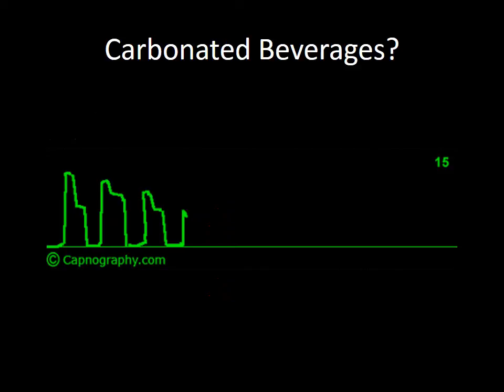What about carbonated beverages? Remember that we get these nice waveforms based on the carbon dioxide coming out of the alveoli. So let's say hypothetically you did have a patient that arrested right after they drank a soda, and you got there and you stuck the tube in the belly rather than the trachea, and you did have some sort of CO2. The point is that you probably wouldn't have a nice box waveform.